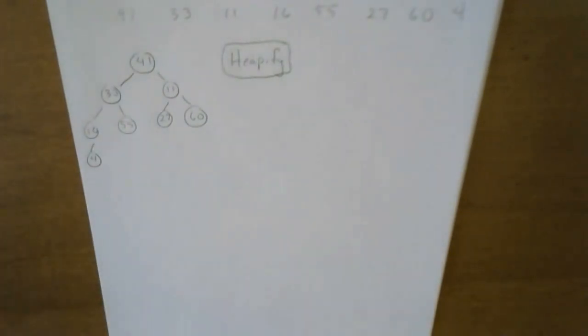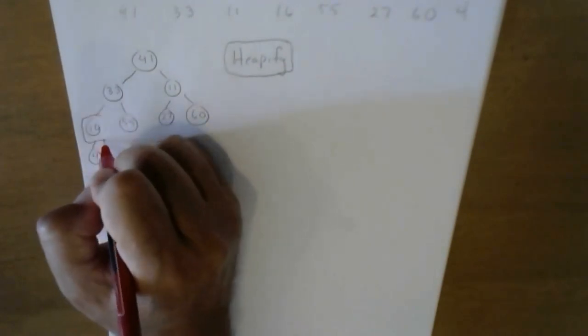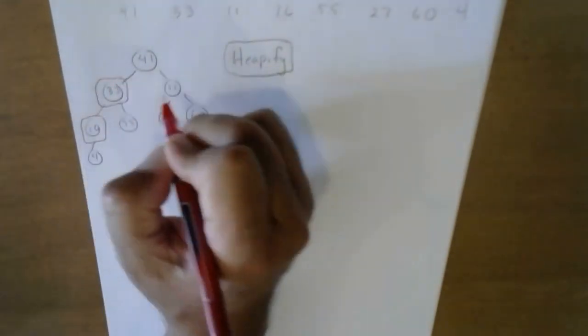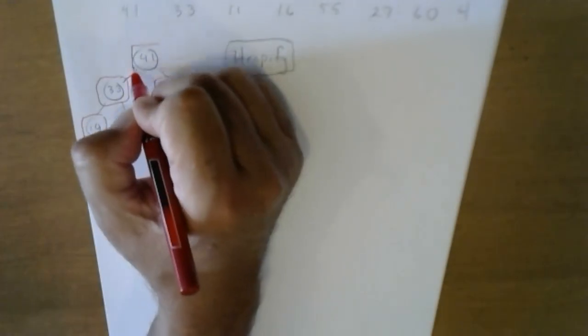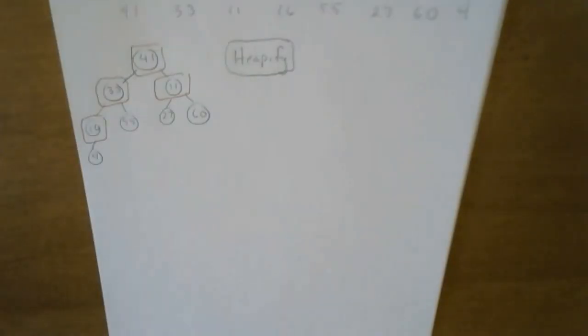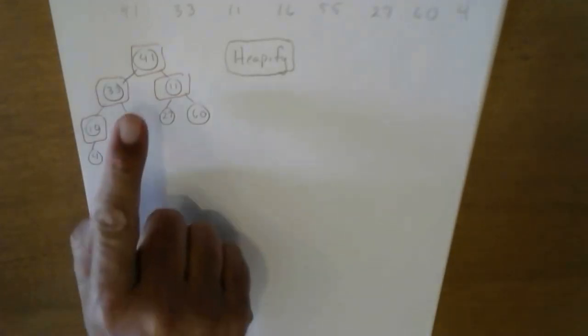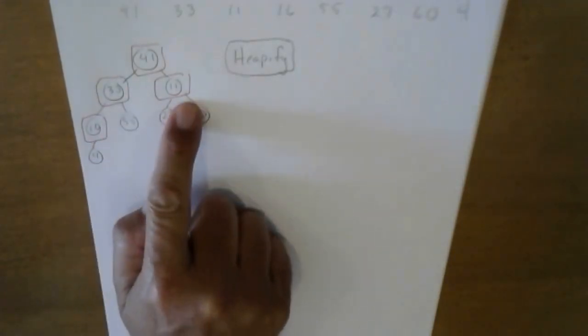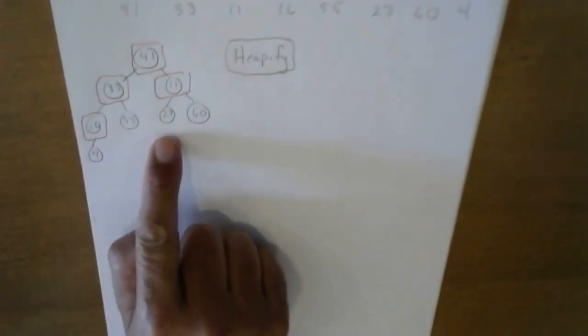Once again, the way we turn it into a heap is we're going to take a look at the 4 parents. Go ahead. I want you to make this a heap, and we'll see if we all get the same answer. The numbers are 41, 33, 11, 16, 55, 27, 60, and 4.